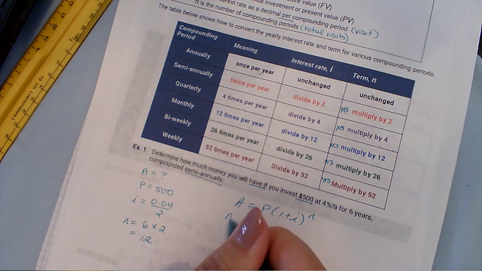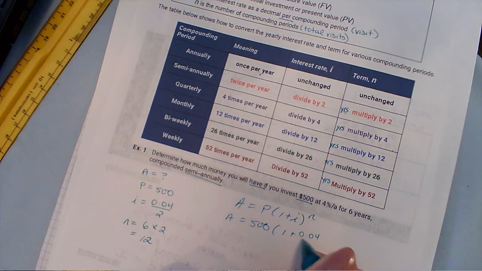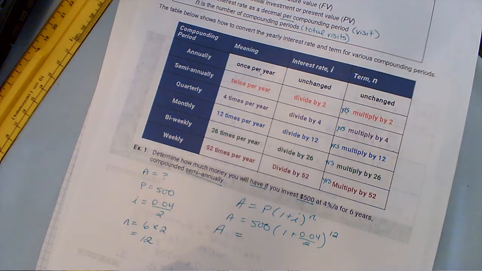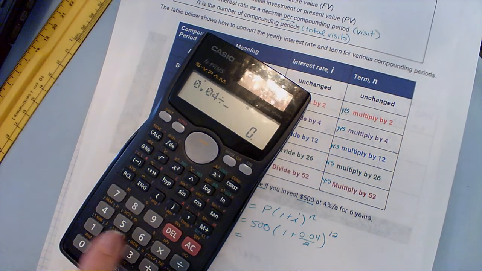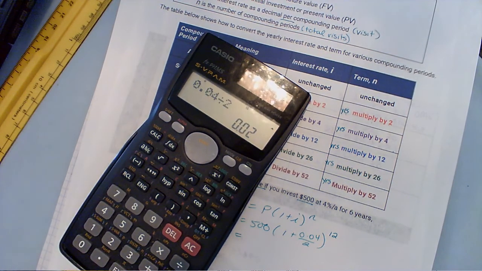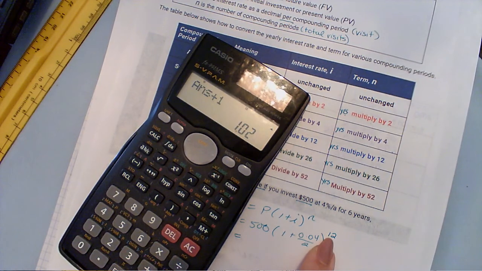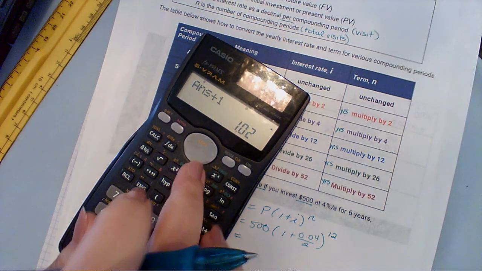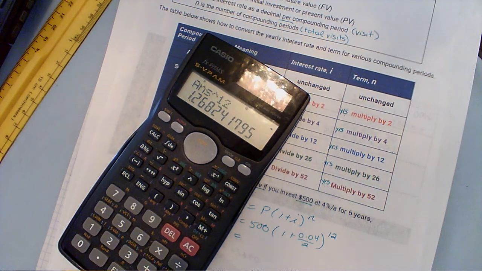Now we go back to the formula. A equals 500 bracket 1 plus 0.04 over 2 to the power of 12. Now we can do this all in one step in our calculator. So in your basic calculator, start with the 0.04 divided by 2. Whatever you get as a decimal, just leave it there. Plus 1 equals. Exponents, right? Before you multiply, you do exponent. So your exponent of 12 equals, keep all those numbers, times 500 in the front.